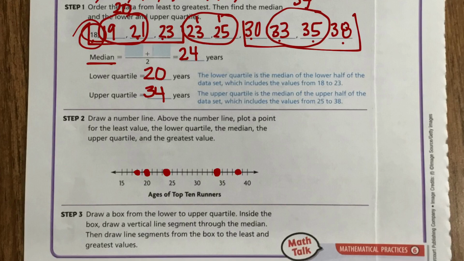Okay. Now I'm going to make a box from my lowest quartile to my upper quartile. Then I'm going to put a line for my median. And then I'm just going to make my whiskers. And I'm done. There's my box plot.